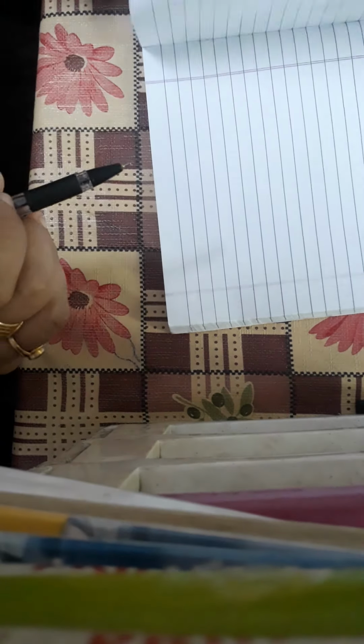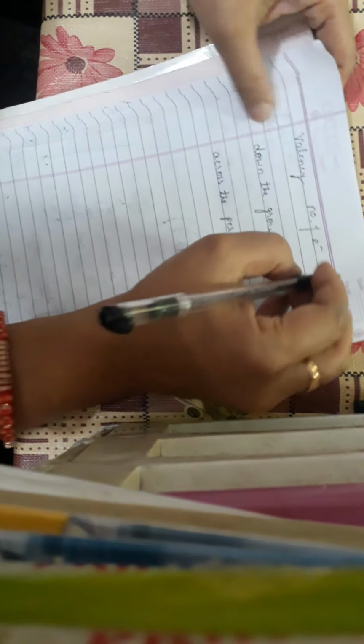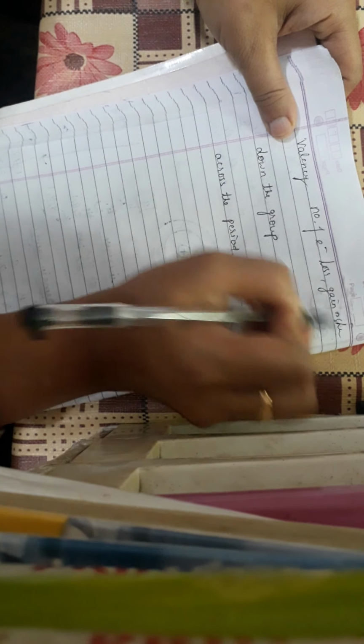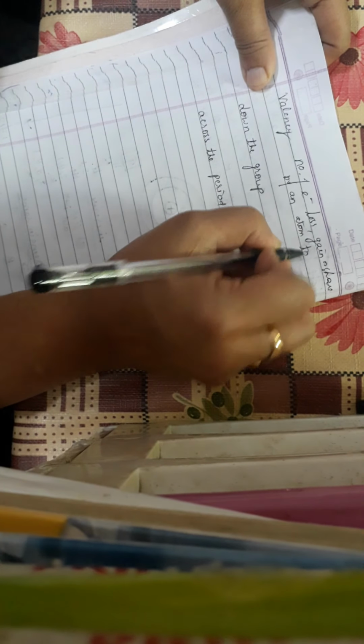Okay, now coming to valency. Valency we have already done in class 9th. What do you mean by valency? Valency is the number of electrons lost, gained or shared by an atom in order to become stable.